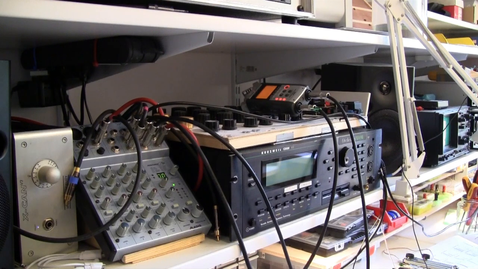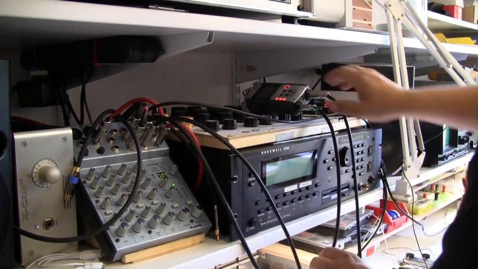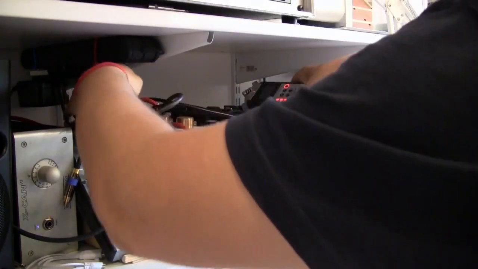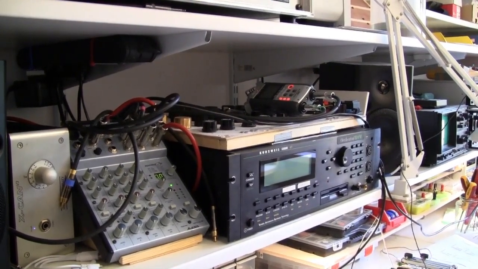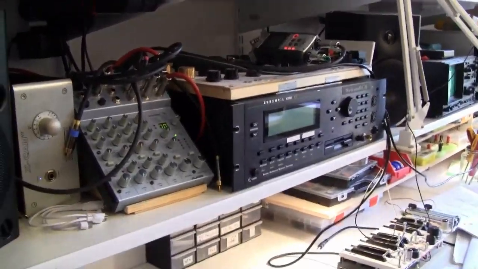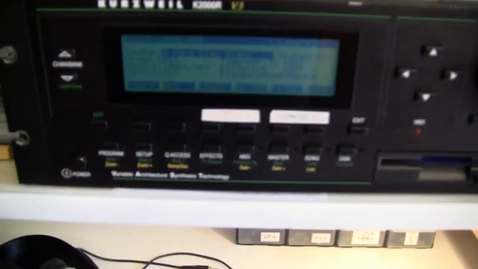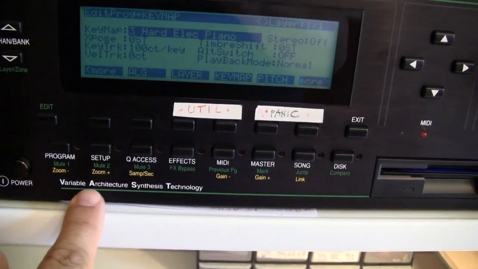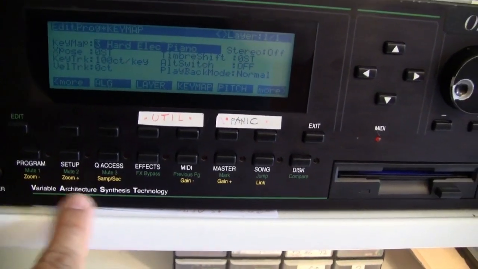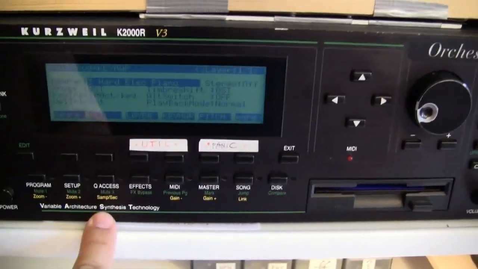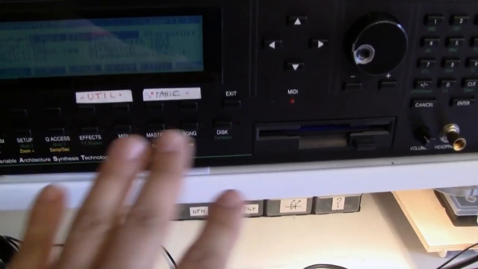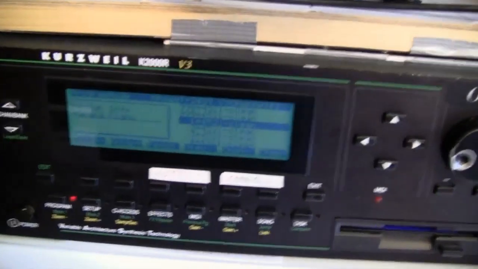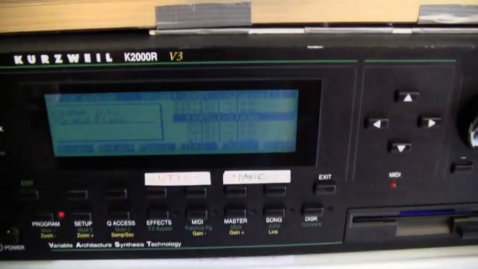And now let's program something in our Kurzweil. So, a few words about this synthesizer. Its synthesis engine is called Variable Architecture Synthesis Technology, V.A.S.T., and this is called that not without a reason, because this synthesis architecture is very vast. It's very deep and complex. But I will show you how to make a simple sound here.